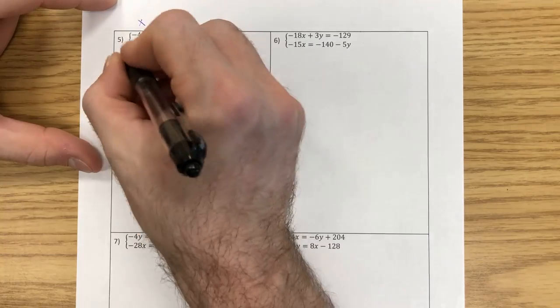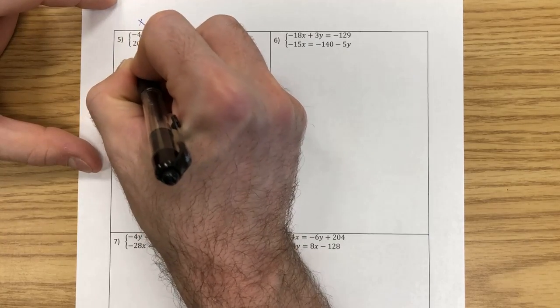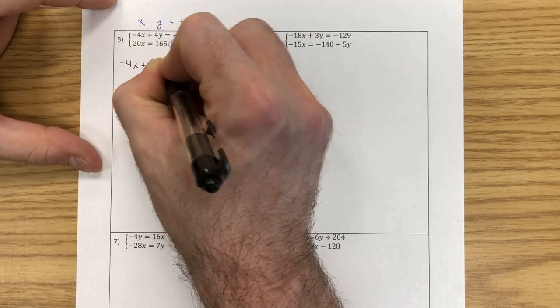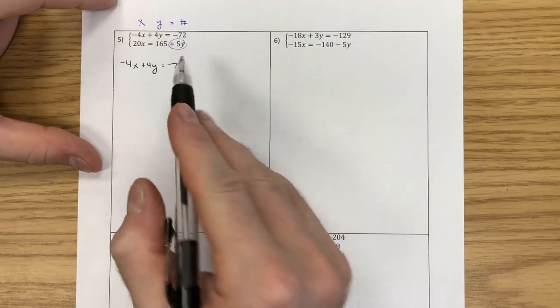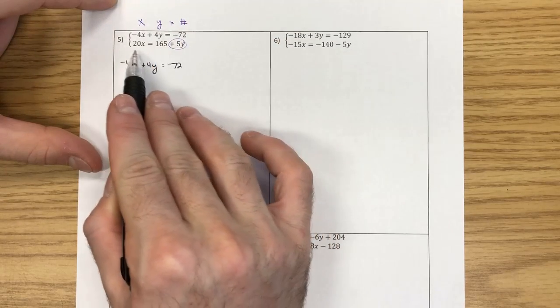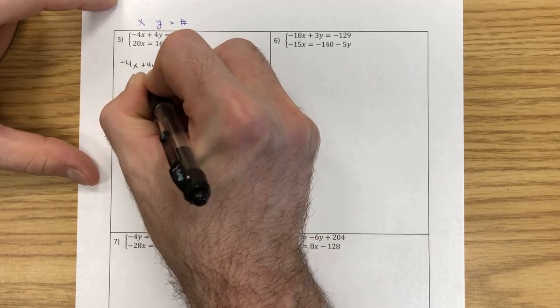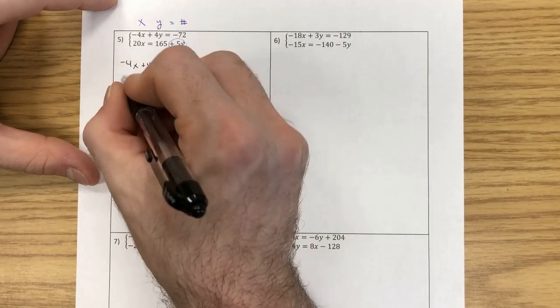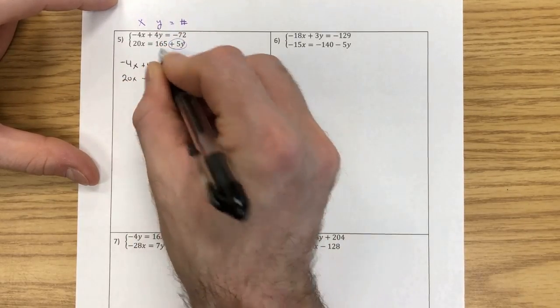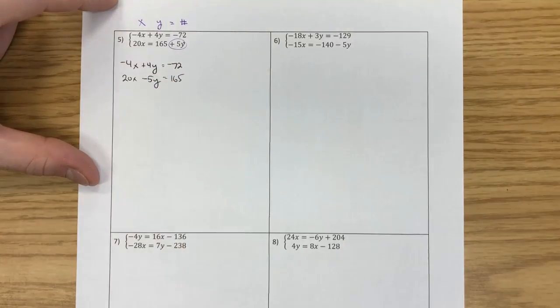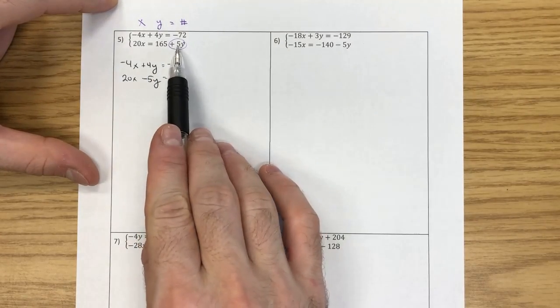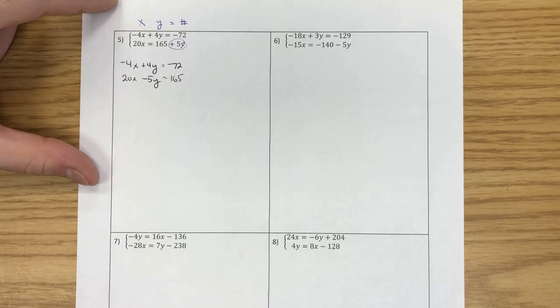And so I'm going to copy down the top equation, -4x plus 4y is -72. And I'm going to move that 5y across so it will become a -5y. The 20x hasn't moved, it stays positive. The 165 hasn't moved, it stays positive. But because I moved the 5y to the other side, it changes signs.